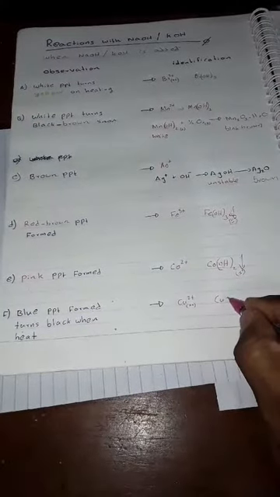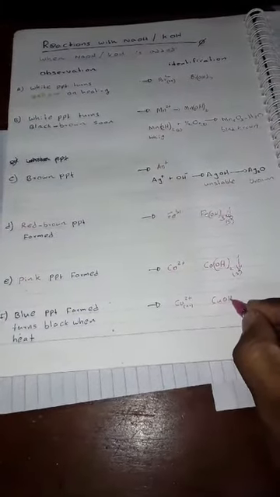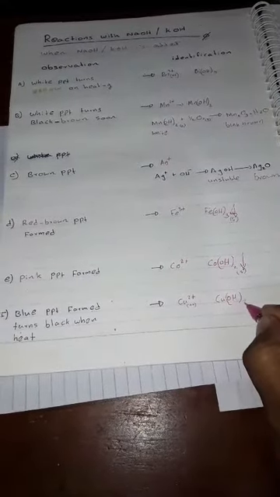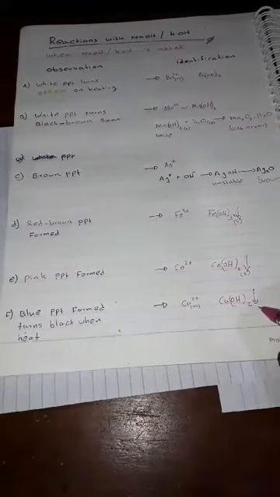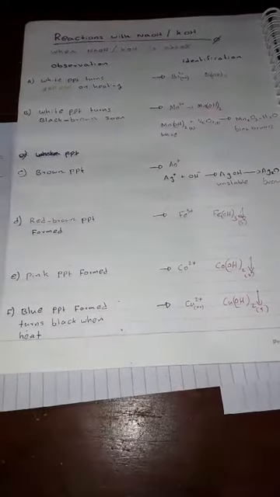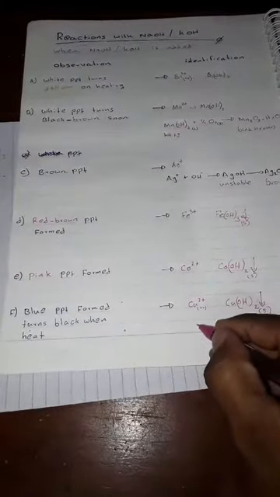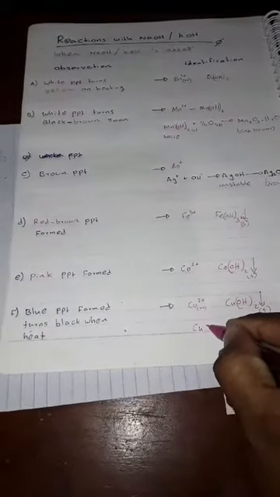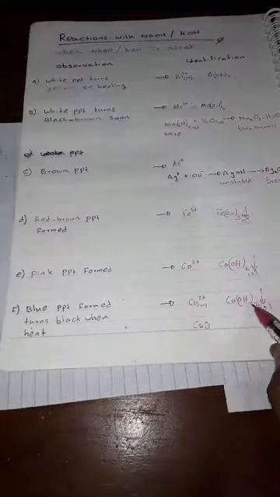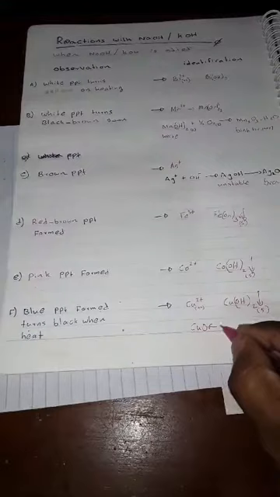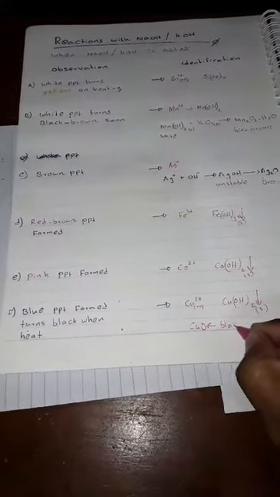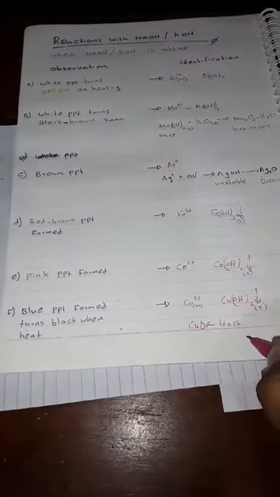So the blue precipitate is Cu(OH)2, right? Actually, this is a sky blue precipitate, and it turns black when heating, because when we heat copper hydroxide, it makes copper oxide. That is what the black thing is, right?